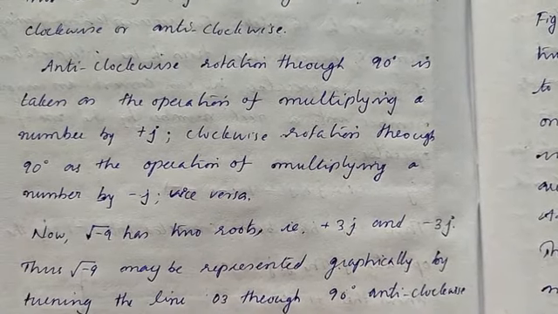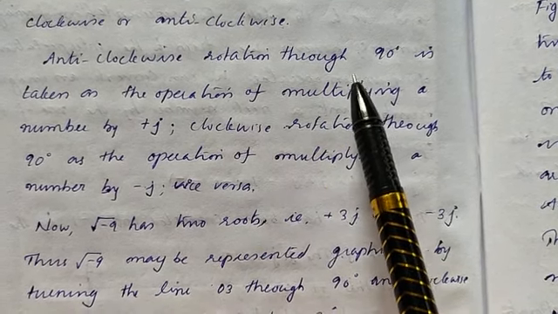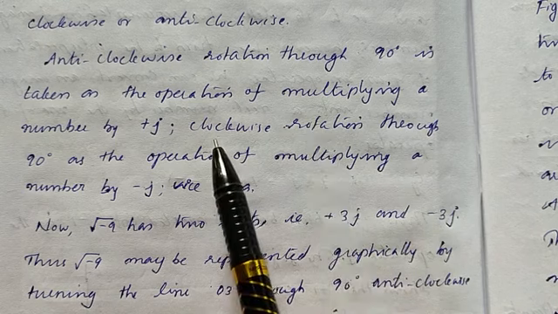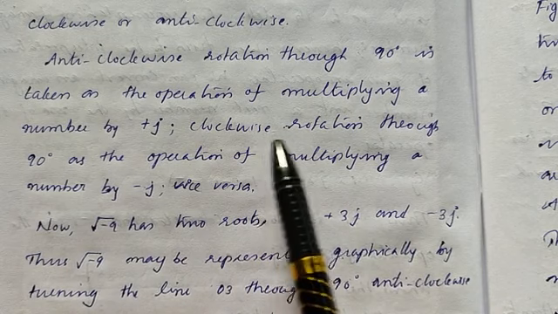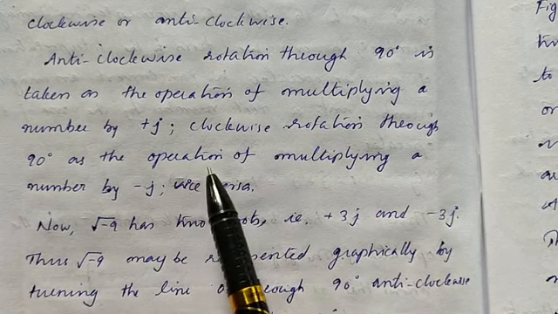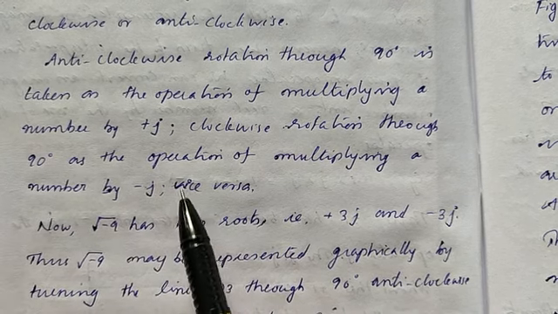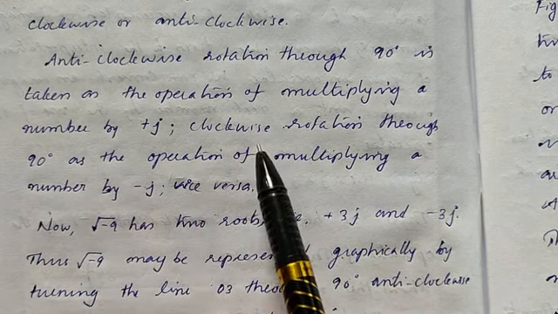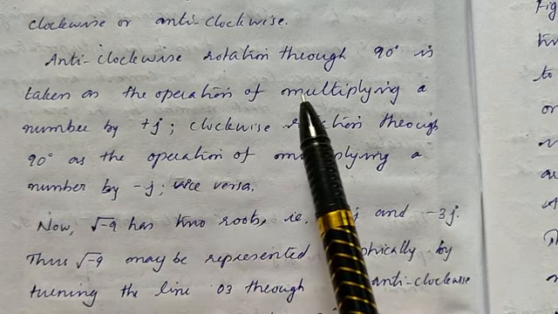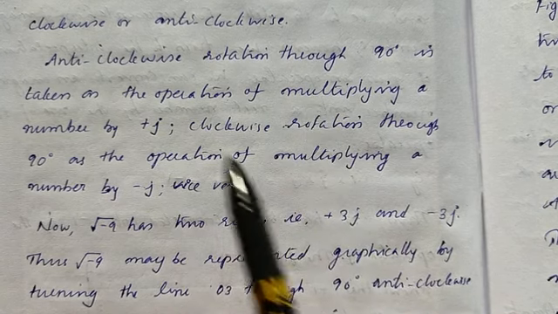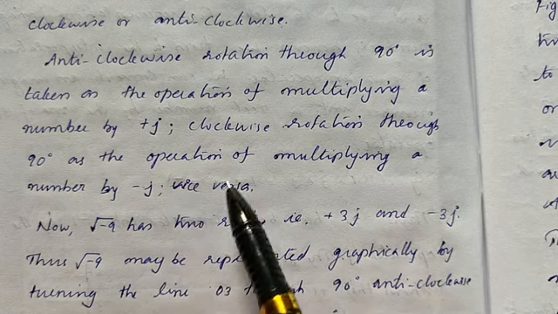We will explain how it happens. Anti-clockwise rotation through 90 degrees is taken as the operation of multiplying a number by plus j. Clockwise rotation through 90 degrees is taken as the operation of multiplying a number by minus j. So this is about the direction. Multiplying by minus j represents clockwise rotation.